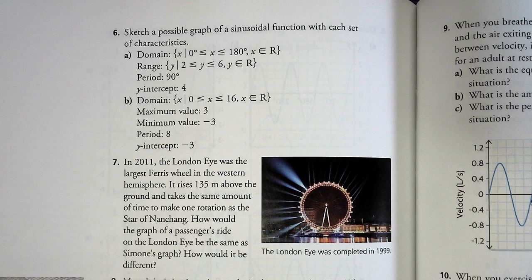Question 6: sketch a possible graph of a sinusoidal function with each of the following characteristics. We have a domain from 0 to 180, a range from 2 to 6, a period of 90, and a y-intercept of 4. So let's start building these one at a time.